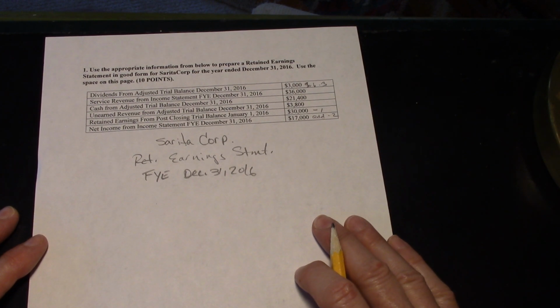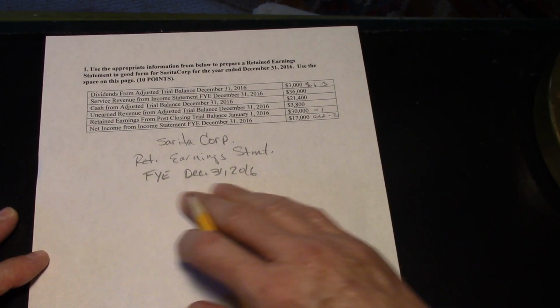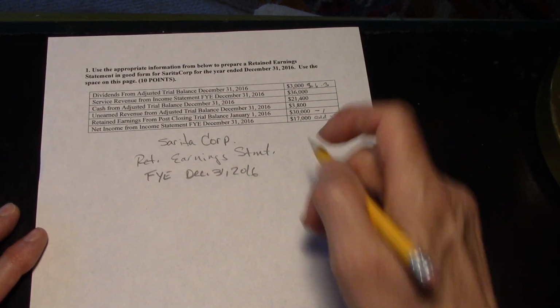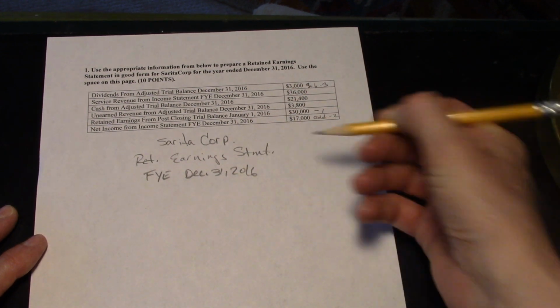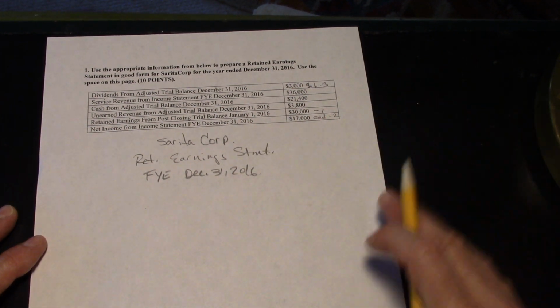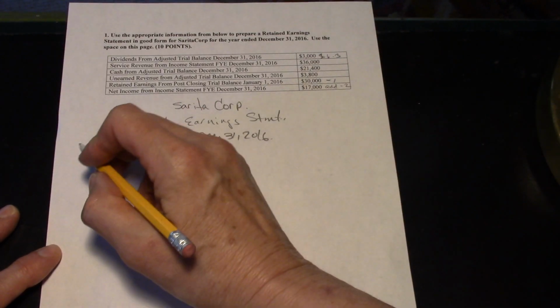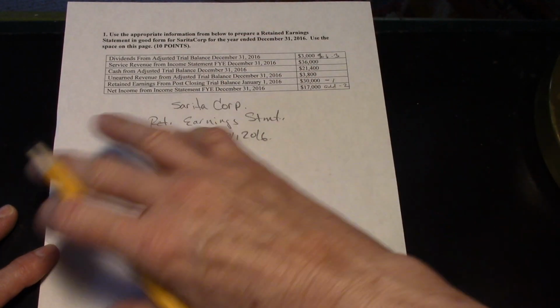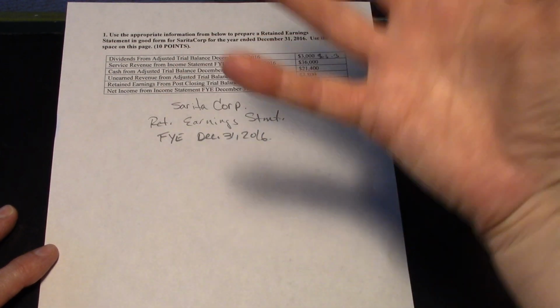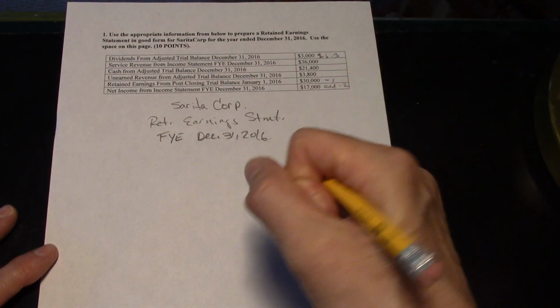Alright, so we need to set this up properly, so you have to have your heading. I've already written mine down. Sarita Corp. Retained earnings statement for the year ended December 31, 2016. Now, the first thing is your old retained earnings. So you don't just write old retained earnings. It's a financial statement. People want to know the dates and all that stuff.